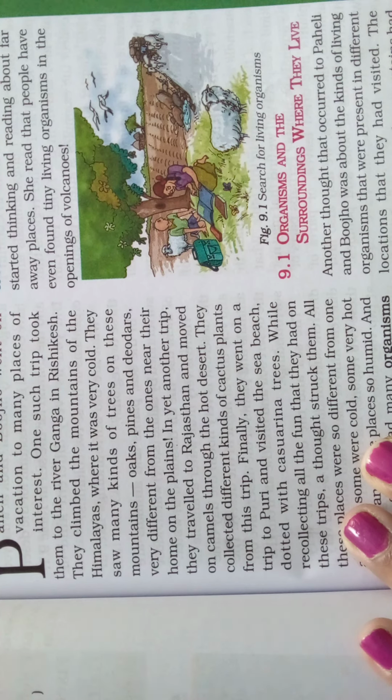There they saw many kinds of trees like oaks, pines and deodars, and they compared those trees with the trees they found near their home, but they were different. These trees are different from the trees near their home.